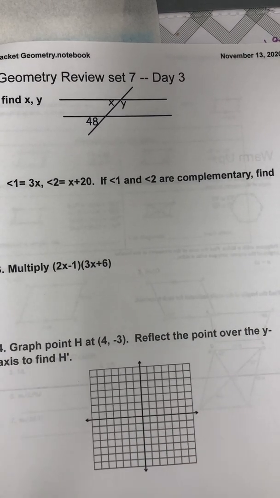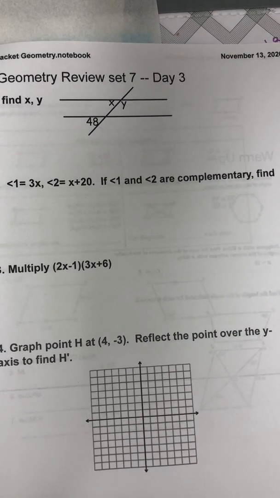Okay, so I'm gonna go over what we did in class today. I'm gonna go to page 9. This is our review for our quiz tomorrow.